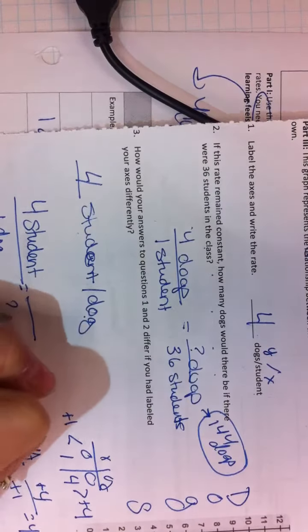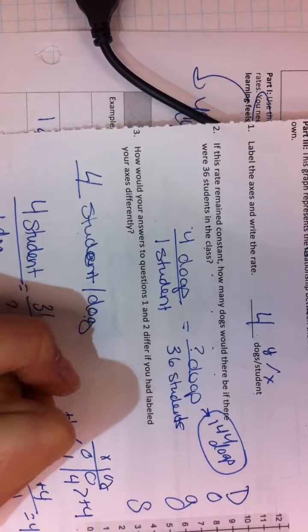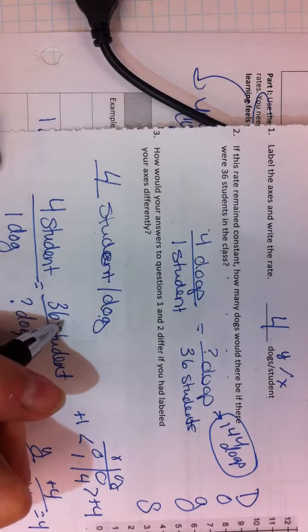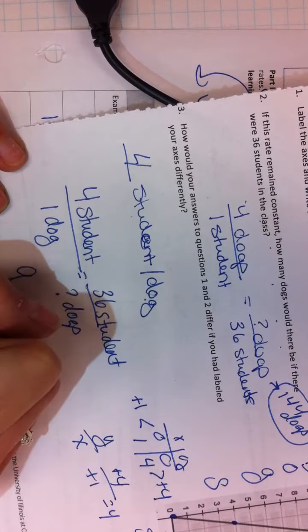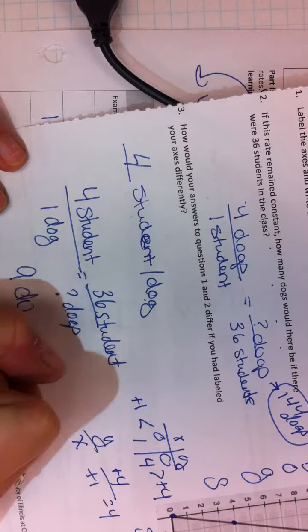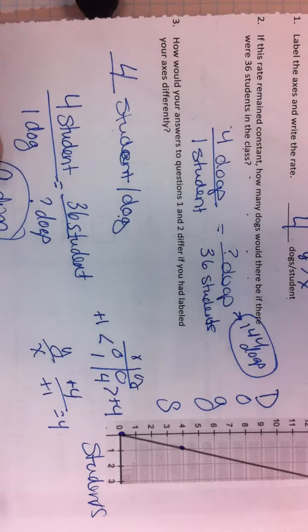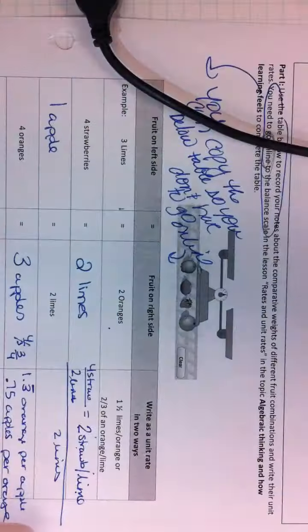I want to know how many dogs if you have 36 students. Cross multiply and divide. So 1 times 36 divided by 4 would give you 9. So our answer would only be 9 dogs this time. Look at the difference between 9 dogs and 144 dogs. Where you place these makes a big difference in your answers.